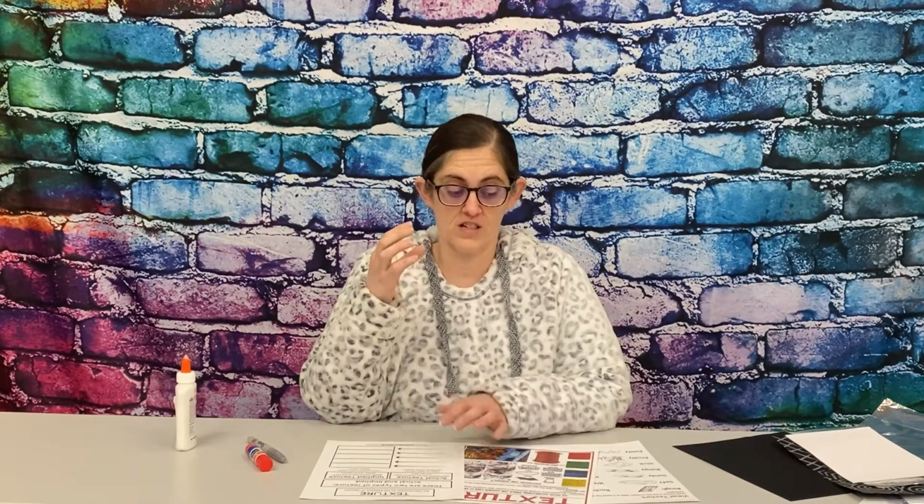Today we're going to be talking about an element of art called texture. Texture is how something feels, or how it looks like it feels. If you draw something that looks like it's prickly, that would be an implied texture. An actual texture is one you could actually feel with your sense of touch.